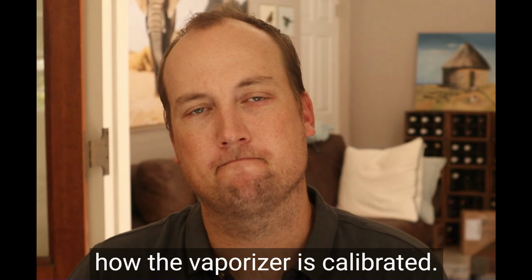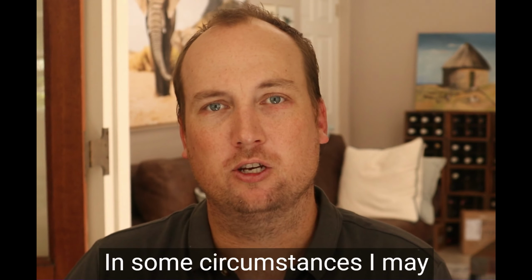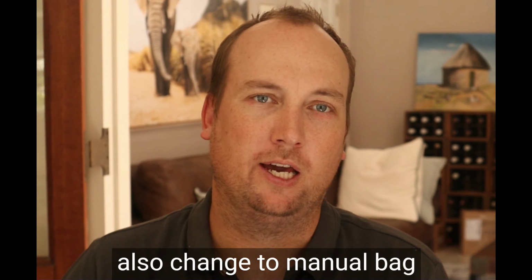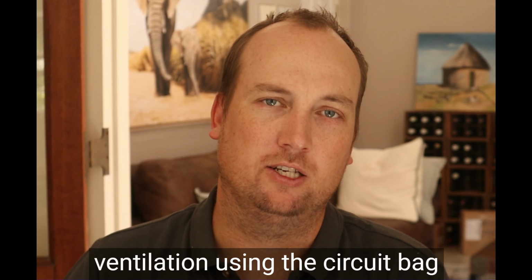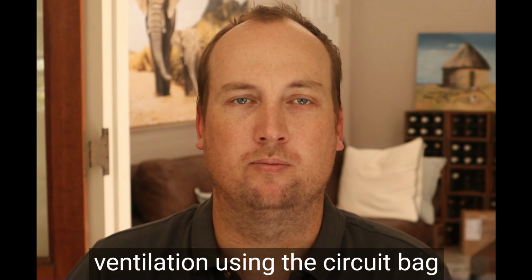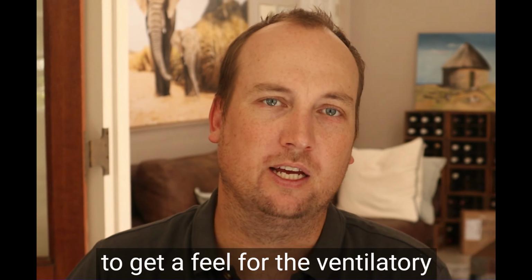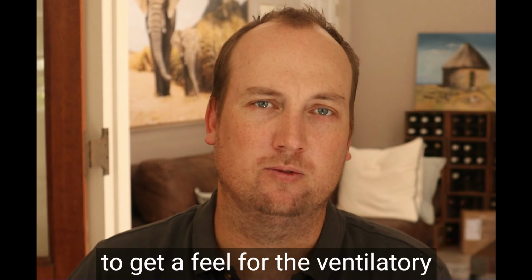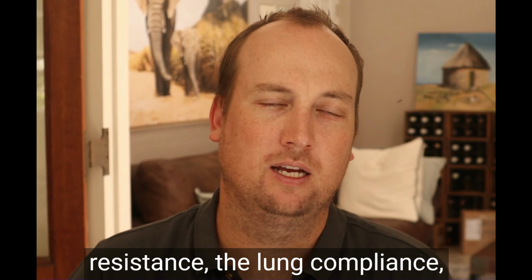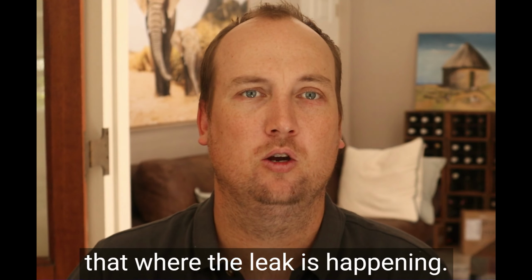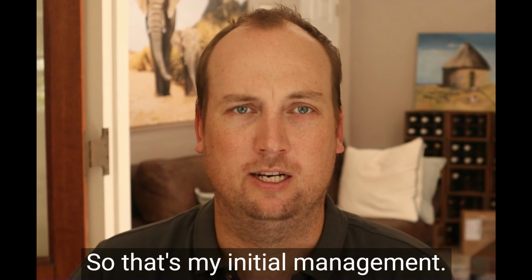I have to make that change because now I've increased the fresh gas flow, and this changes how the vaporizer is calibrated. In some circumstances, I may also change to manual bag ventilation using the circuit bag as opposed to the ventilator, to get a feel for the ventilatory resistance and the lung compliance, and to try to figure out from that where the leak is happening. So that's my initial management.